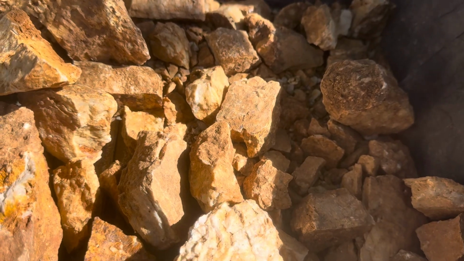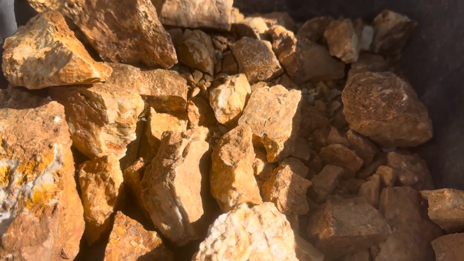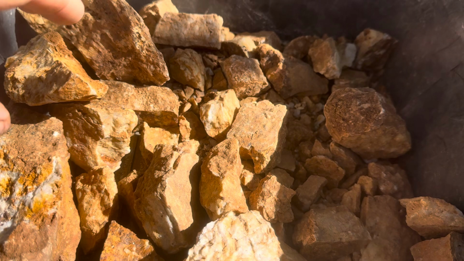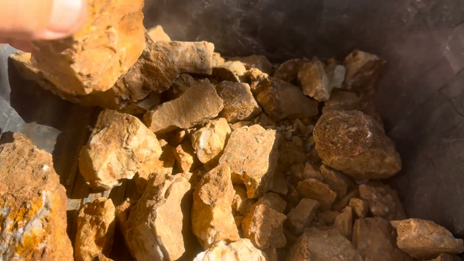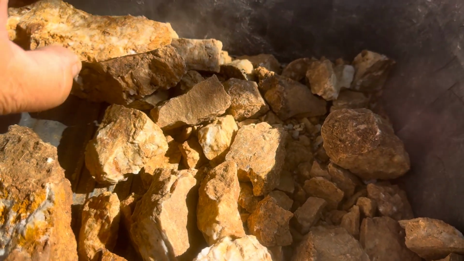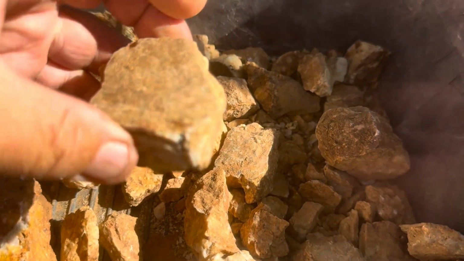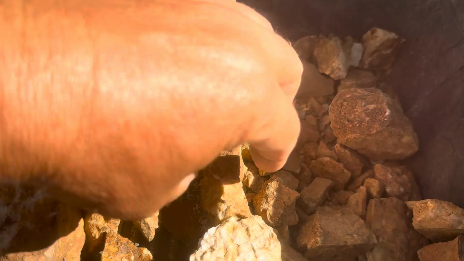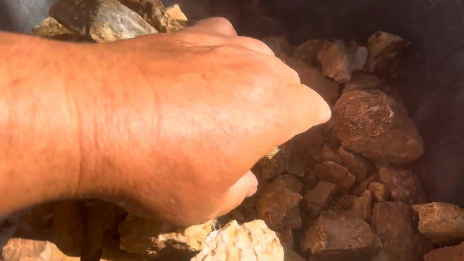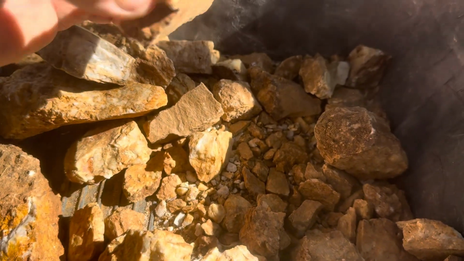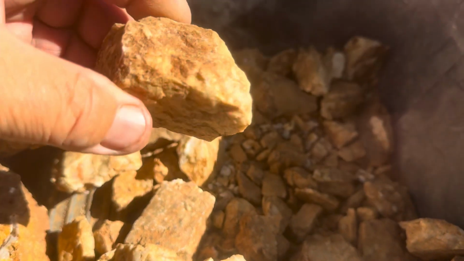Hi everybody. Today I have some rocks which I need to test for gold. They look nice, but do they have gold? Okay, so I'll be doing the test. I'll be crushing a few of these rocks, and we will see if we have something in them.